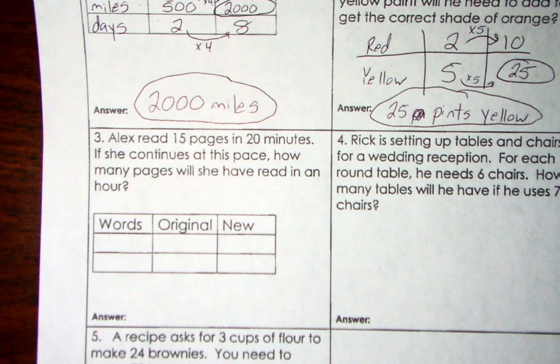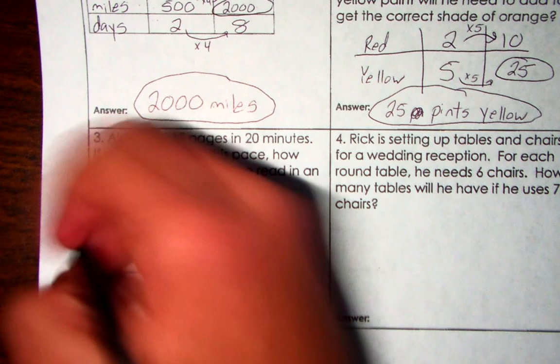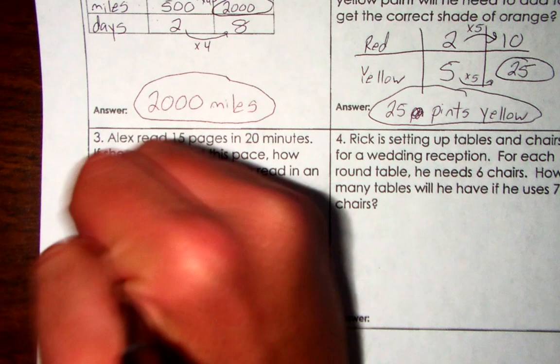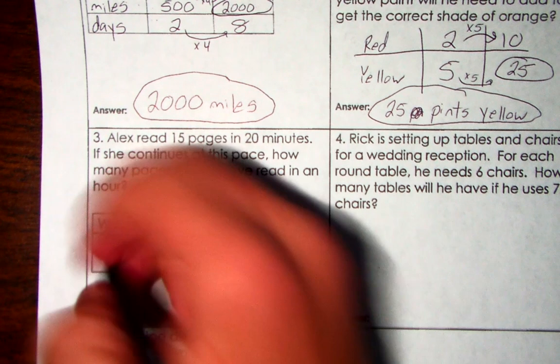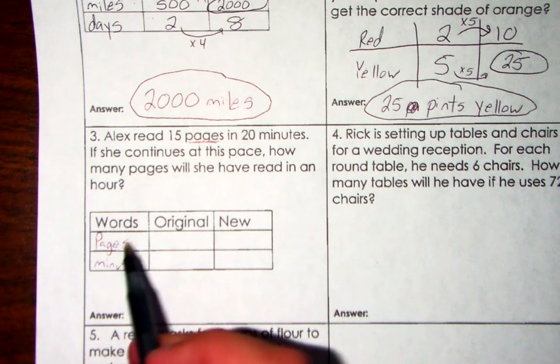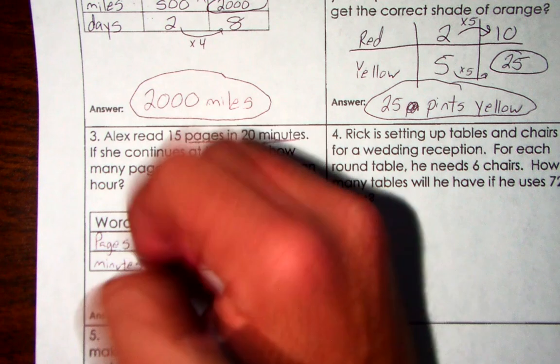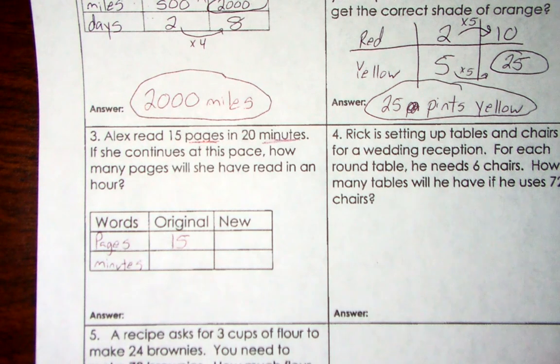Alright, number 3. Alex read 15 pages in 20 minutes. If she continues at this pace, how many pages will she have read in an hour? So we're talking about pages to minutes. Again, pages came first, that's why it's on top. Minutes came second, it's on bottom. So we can read 15 pages in 20 minutes. If she continues, how many pages will she have read in 1 hour?